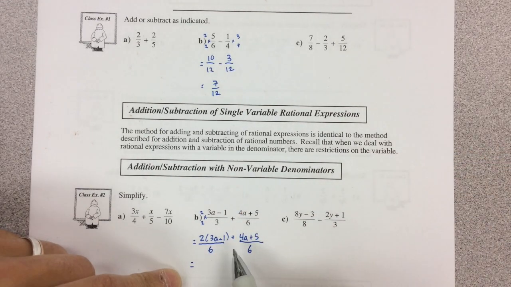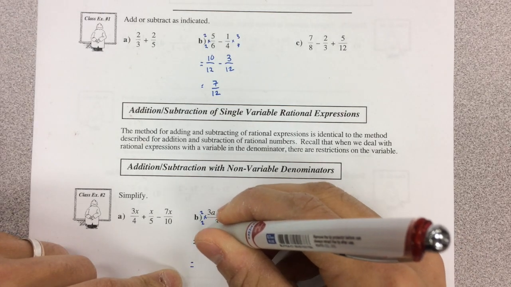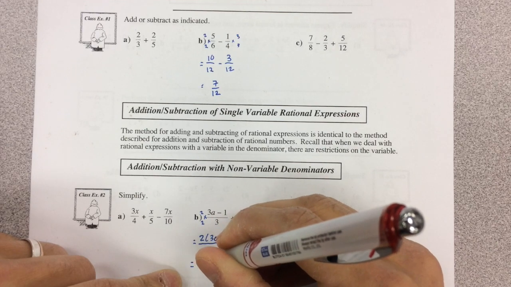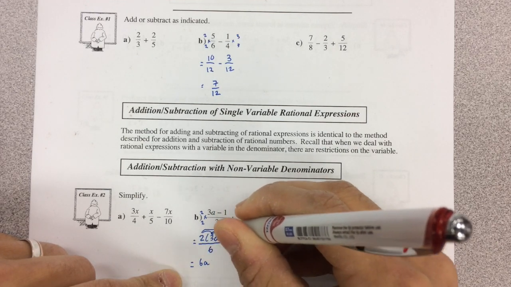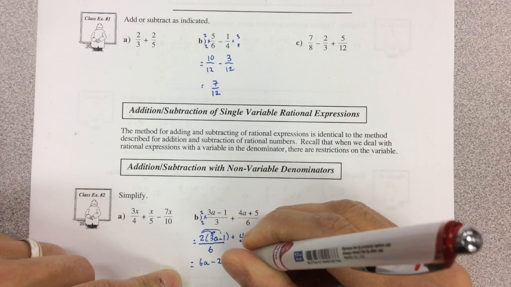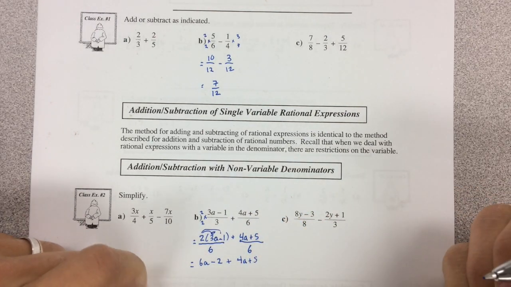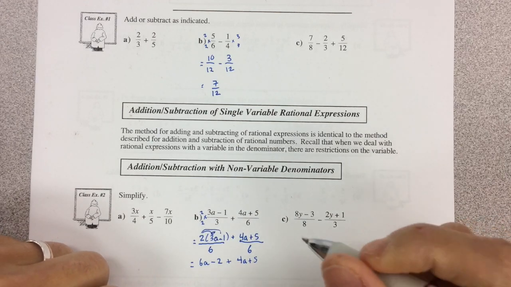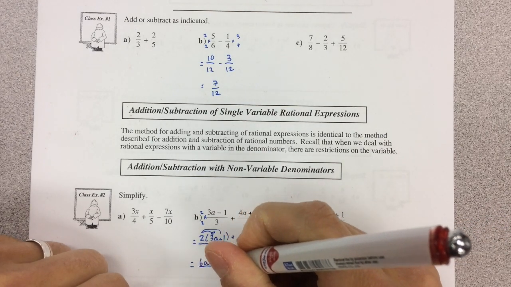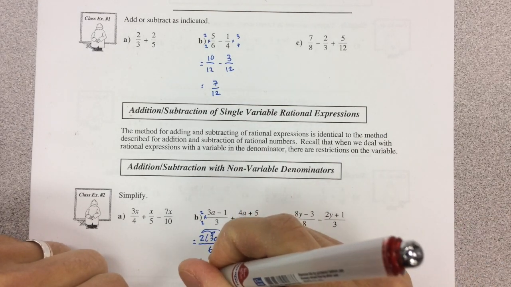Now that I have a common denominator, I can simplify. 2 times 3 is 6a, distribute the 2, minus 2, plus 4a plus 5. Now all we need to do is gather our like terms, and these are all going to be over 6.